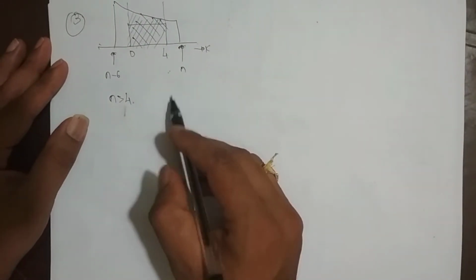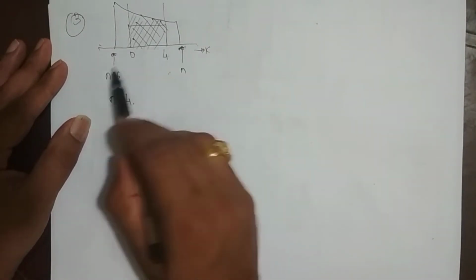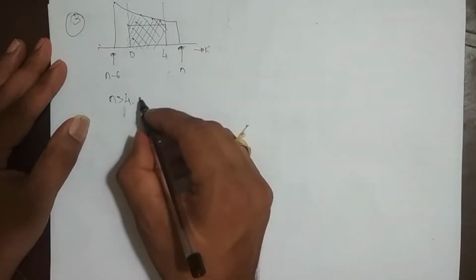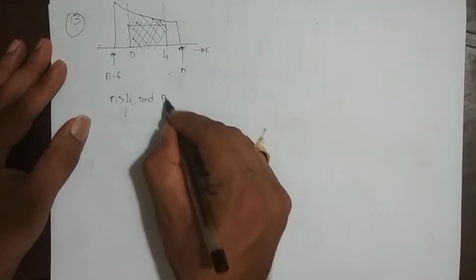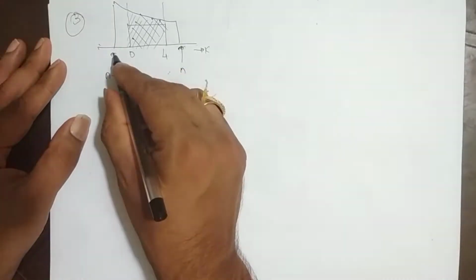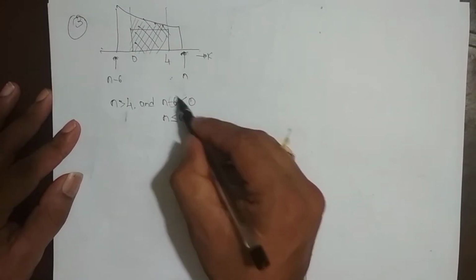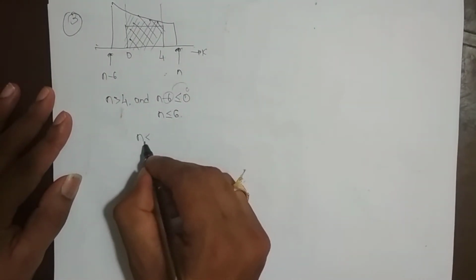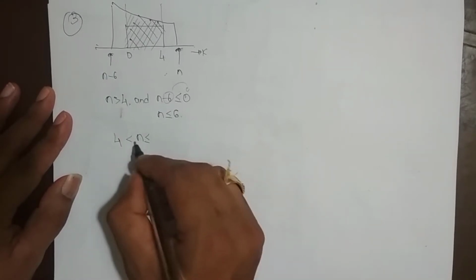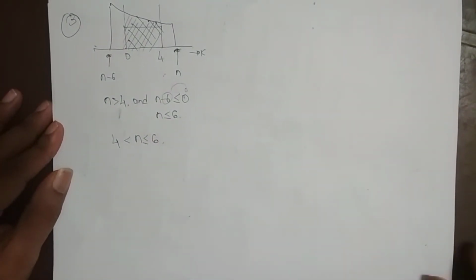When n is greater than 4, n minus 6 is less than or equal to 0, till where I can move. These are the two conditions, but I can write this as n is less than or equal to 6 if I take this 6 to the other side. So if I combine it, n is greater than 4 and less than or equal to 6. So this is the range of n which I can move.